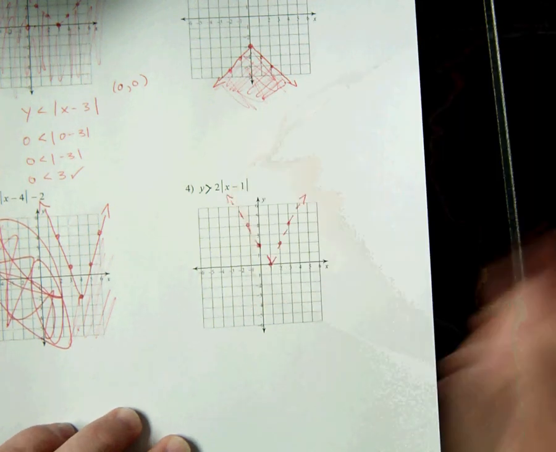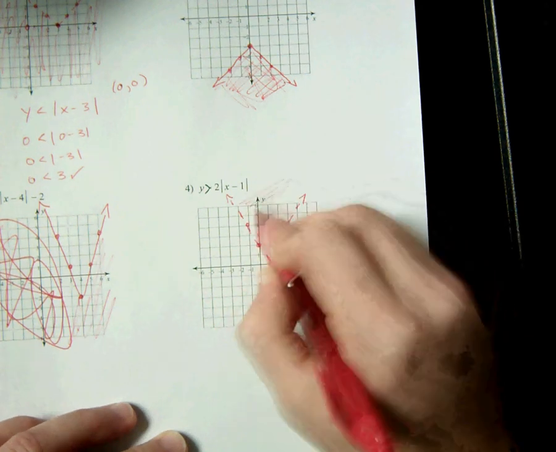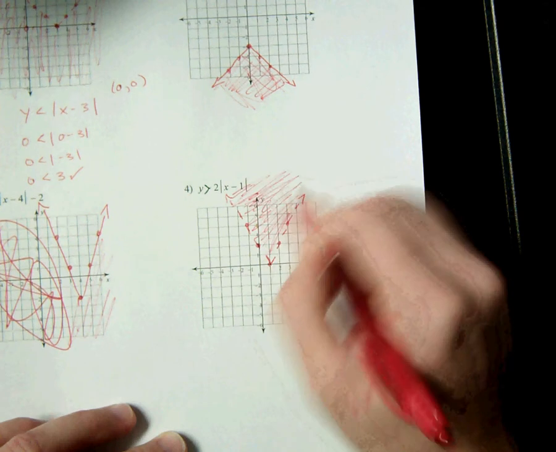And then it's y is greater, and so I'm going to shade above, which would put me inside of this V. Alright, so you artistic people can get real fancy with your shading. I just do this to get the point across.